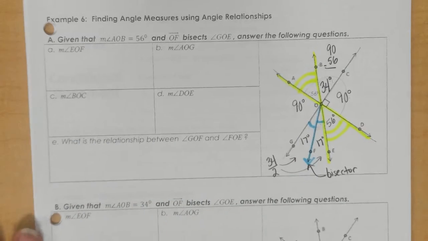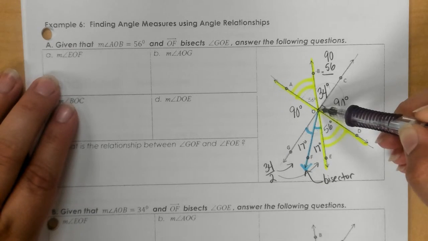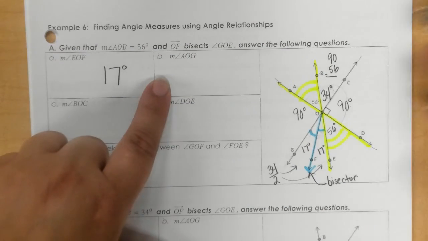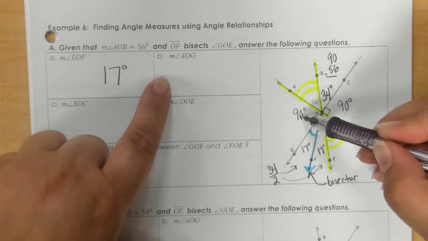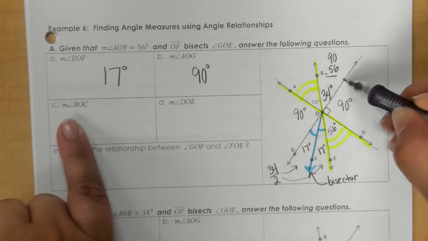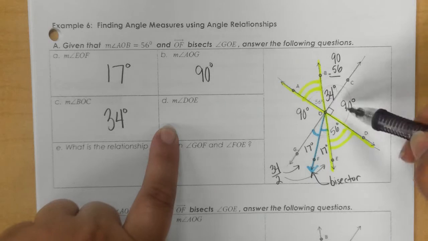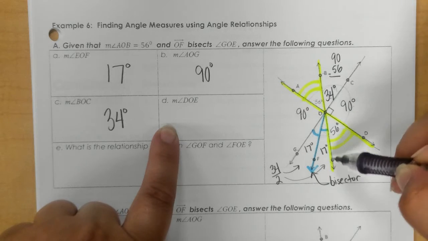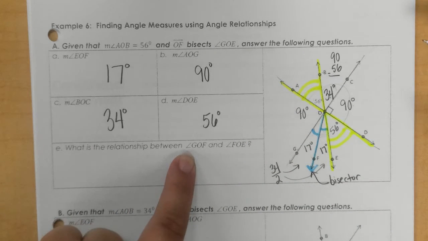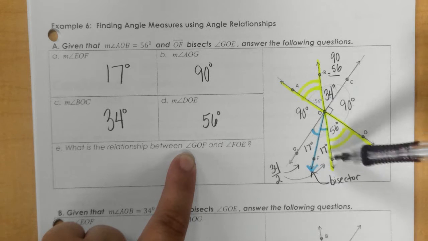So over here to answer my questions, the measure of EOF, so EOF is 17 degrees. For B, the measure of AOG was 90. Okay, BOC was 34. DOE was 56. Okay, and then it asks, what is the relationship of GOF and FOE?